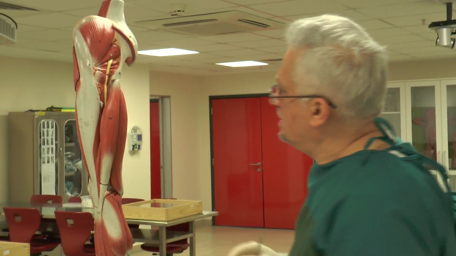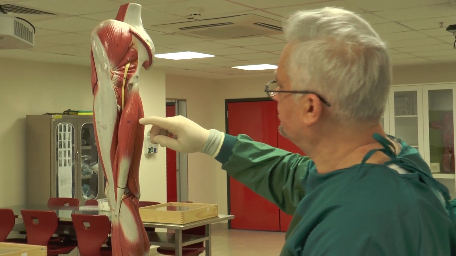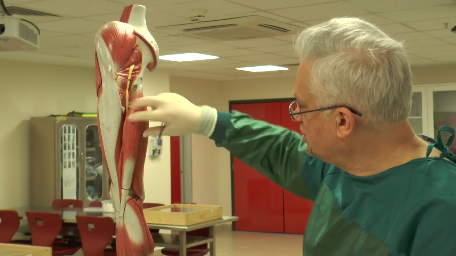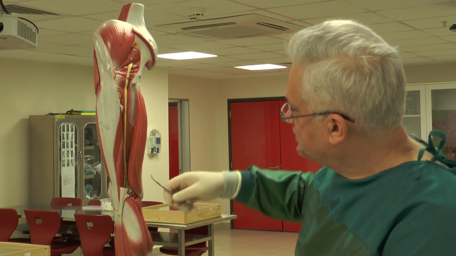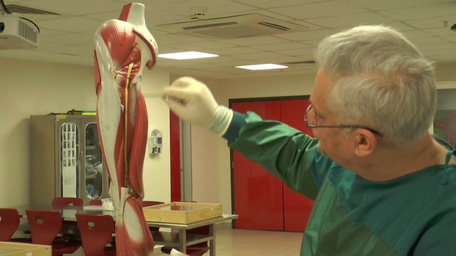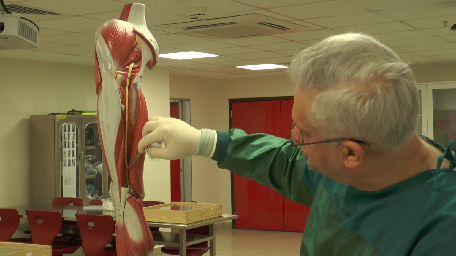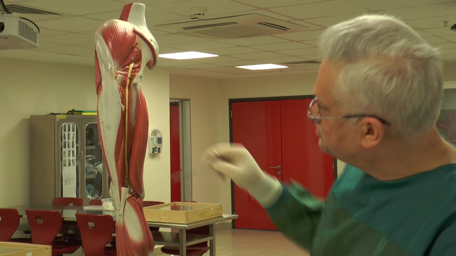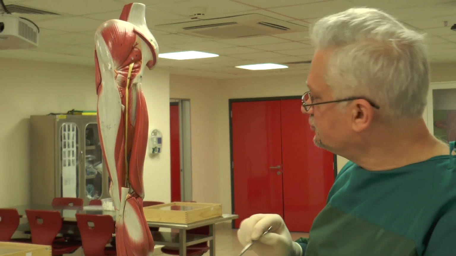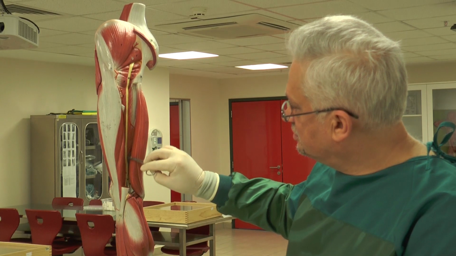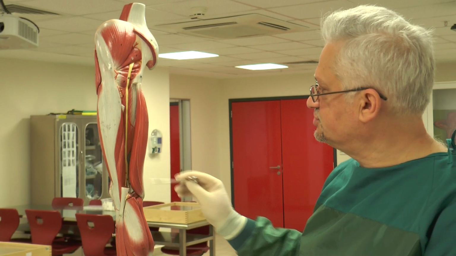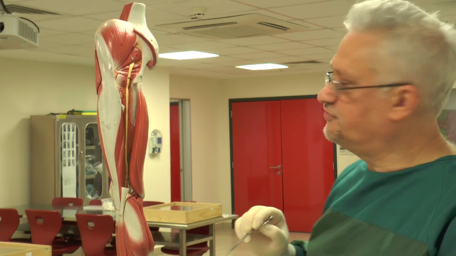All right. The nerve supply of these muscles is basically the tibial branch of the sciatic nerve. However, the short head of the biceps is innervated by the common peroneal nerve. The sciatic nerve goes down and divides into the tibial and common peroneal. The muscular branches from the tibial nerve innervate the semitendinosus and semimembranosus. However, the common peroneal nerve gives off motor branches that innervate the short head of the biceps.